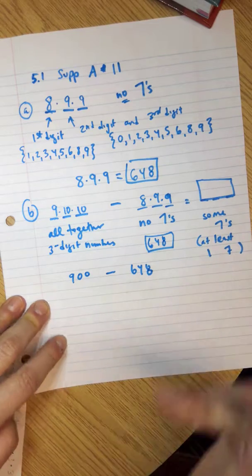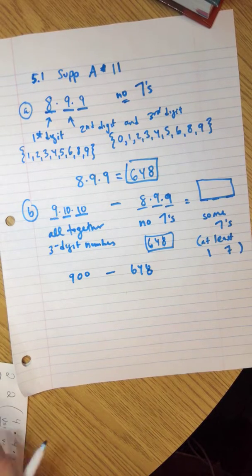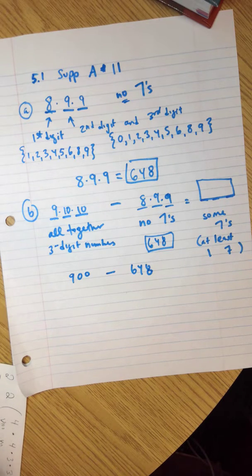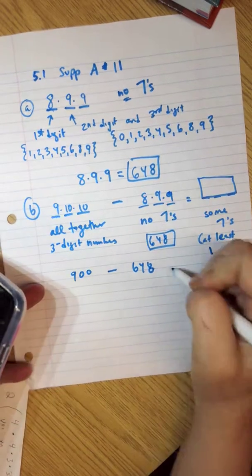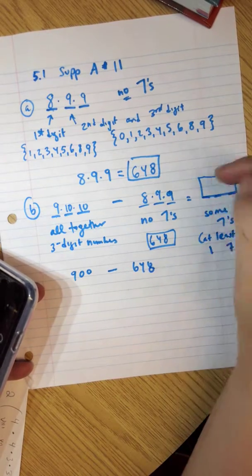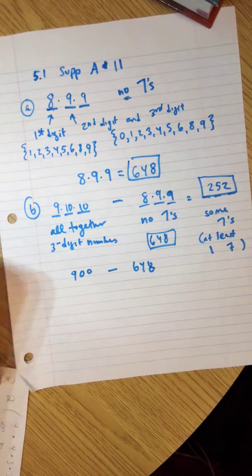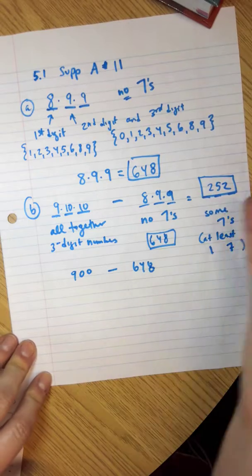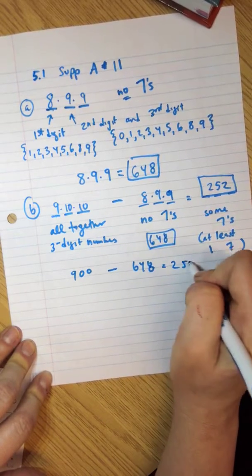900 minus 648 sounds like it's going to be... I'm going to use my calculator. I should have been able to do that in my head. 252. So that's it. It equals 252.